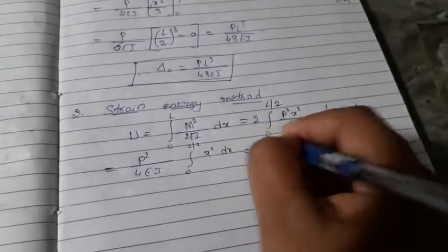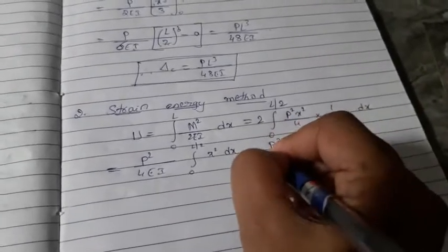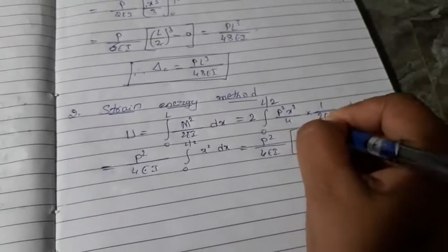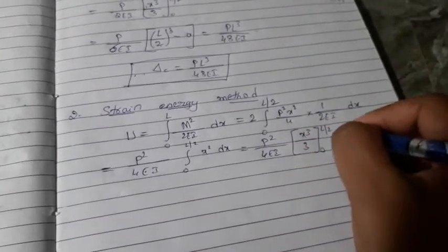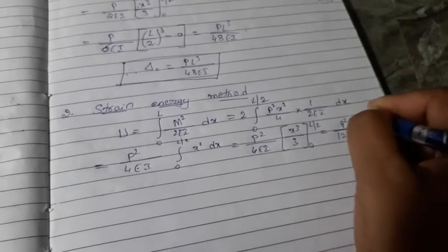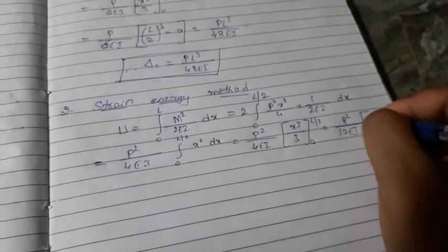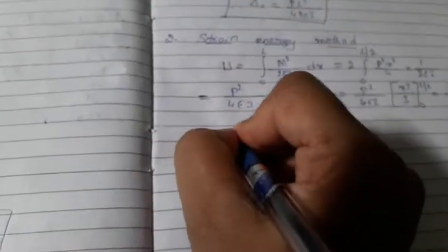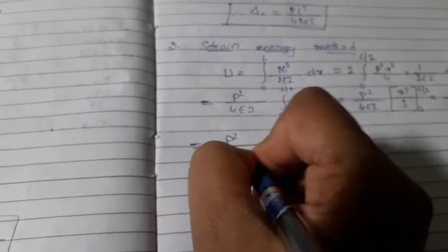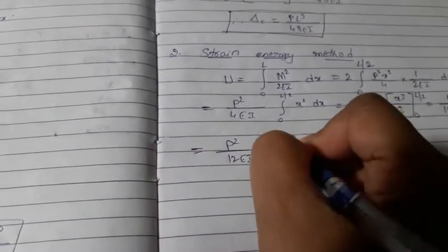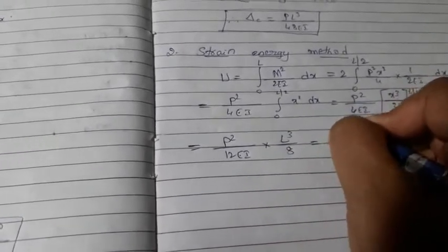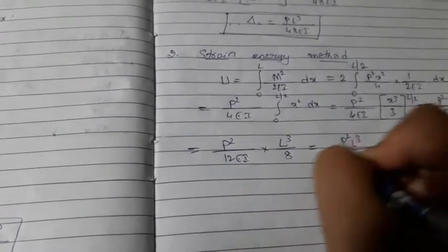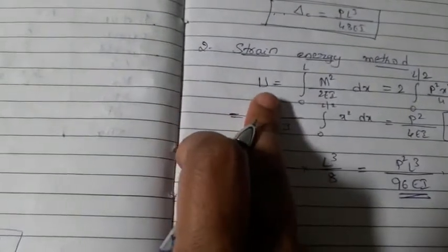So integration of x square is x cube by 3. So this will be like this, x cube by 3, 0 to L by 2. That is P square by 12EI. In place of x, we have to substitute upper limit minus lower limit. So we get P square by 12EI into L cube by 8, which is equal to P square L cube by 12 eights are 96EI. So this is strain energy.